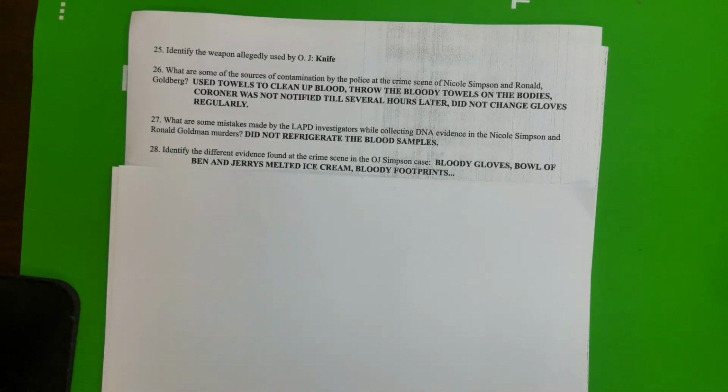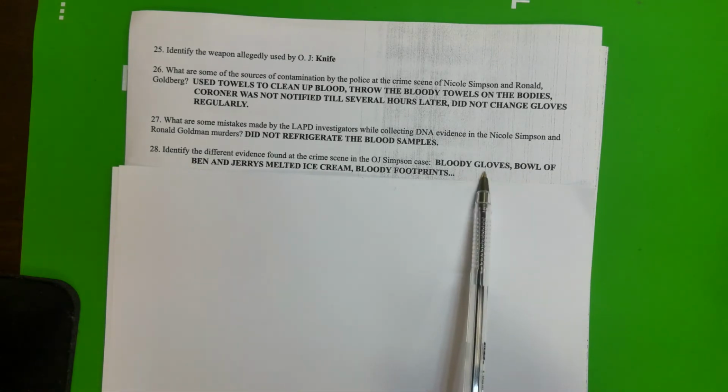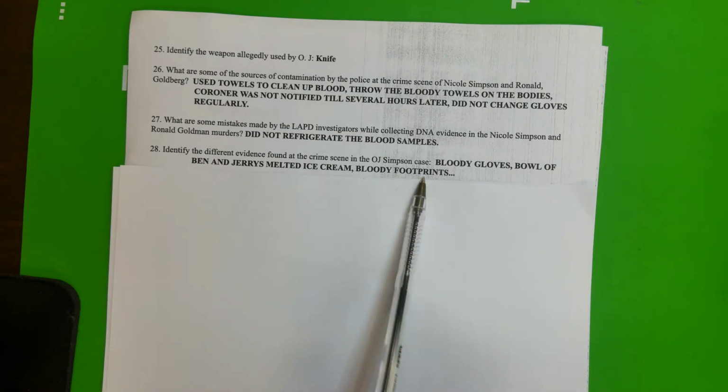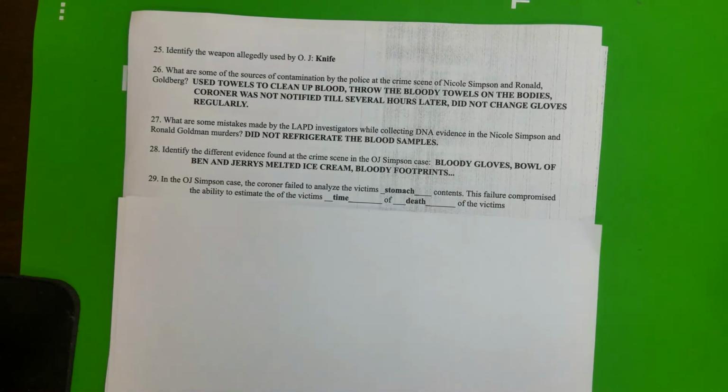Okay, so identify the different evidence found at the crime scene in the O.J. Simpson case. Bloody gloves, a bowl of Ben and Jerry's melted ice cream, bloody footprints. These are just some.